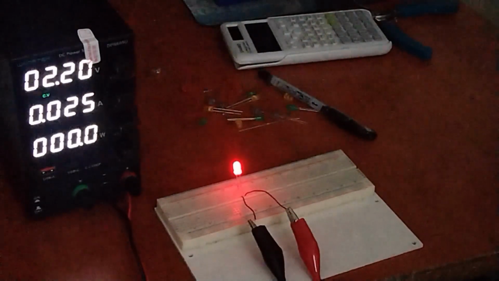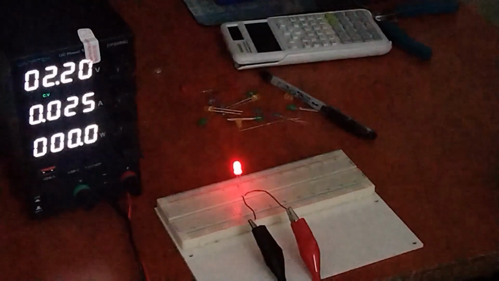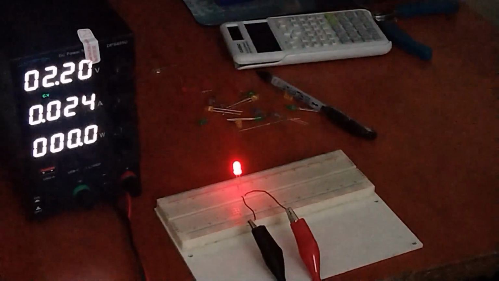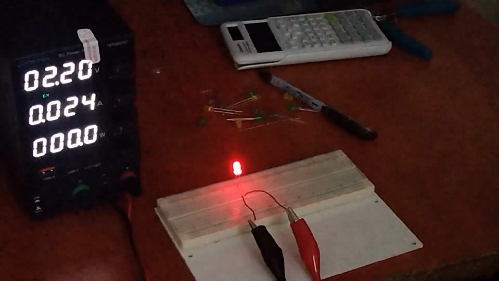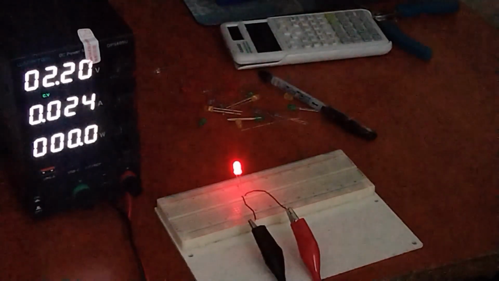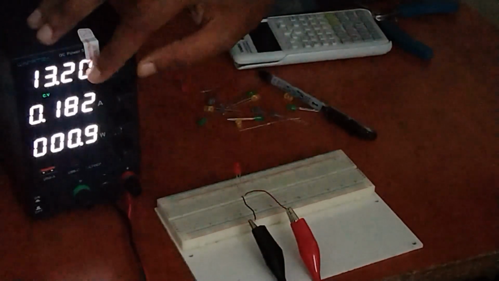Can you see that? Yes, sir. Now, what do you think will happen if I increase the voltage? What will happen? Will light more. No. What will happen? It will burn. Let's see if it's going. It will burn. I also say it will burn. Let's see if it will burn. And it's gone.